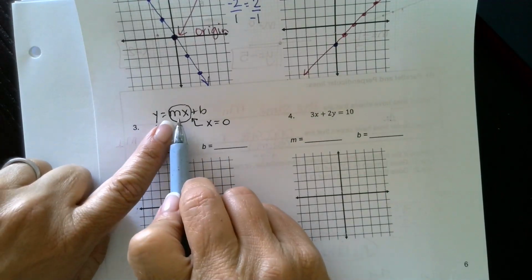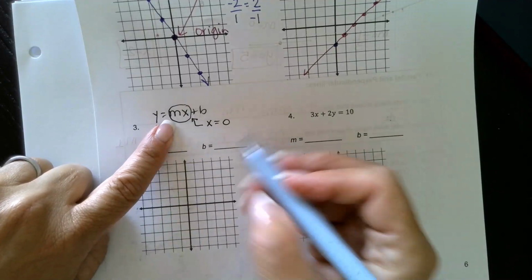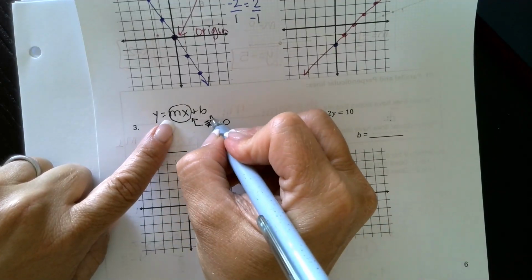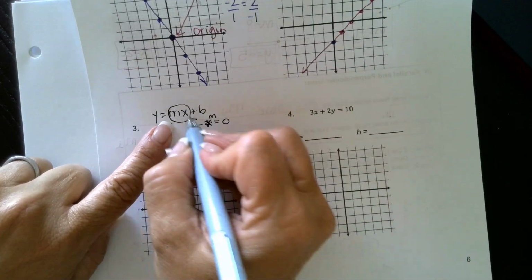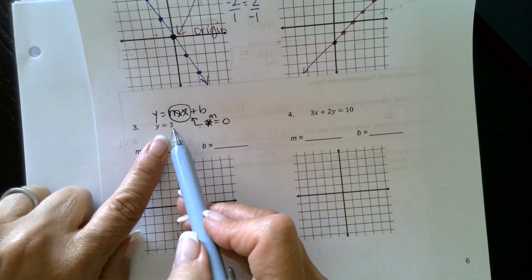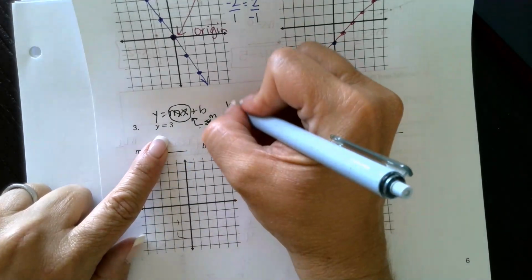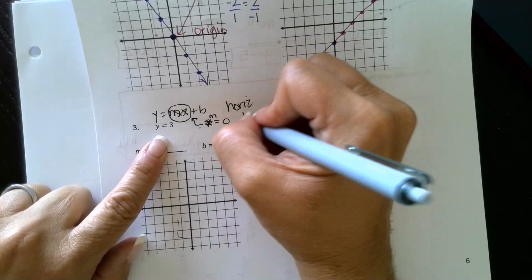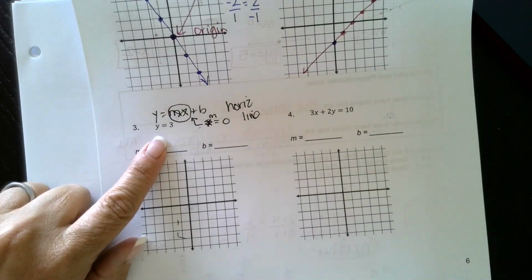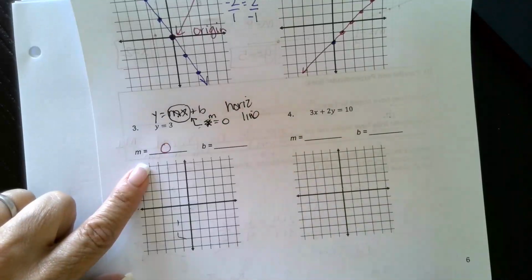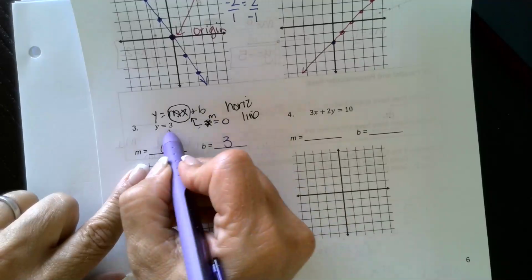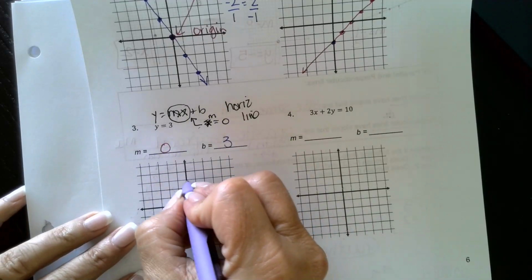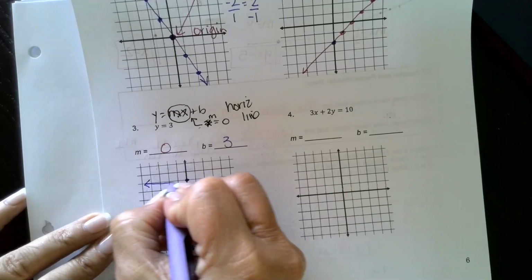So if my slope equals 0, so let me change this actually. Let me say m equals 0. If my slope equals 0, then that part goes away. Well, then that's what I have here. So what I have is a horizontal line. So here, my slope is 0, and my intercept is 3. That's this part right here. So just y equals 3. So at 3, my line looks like this.